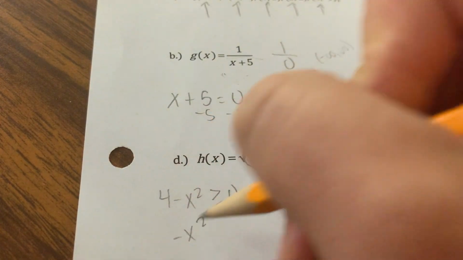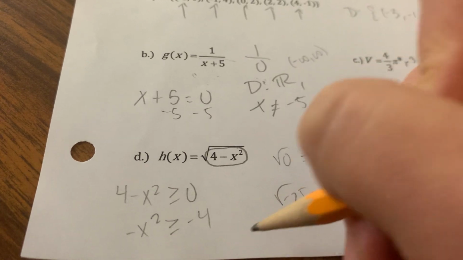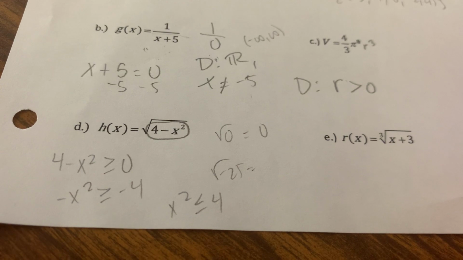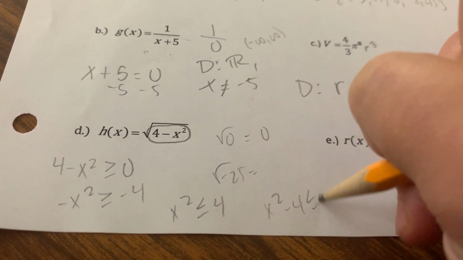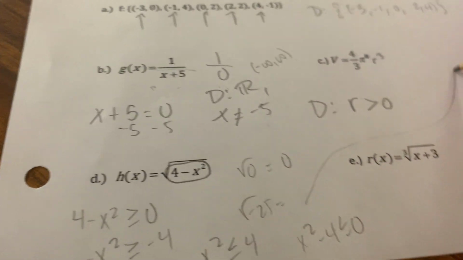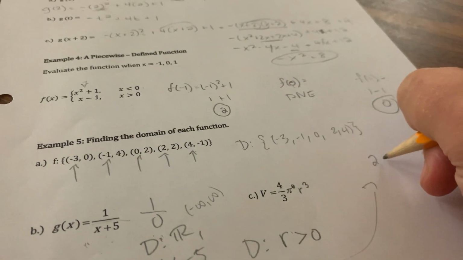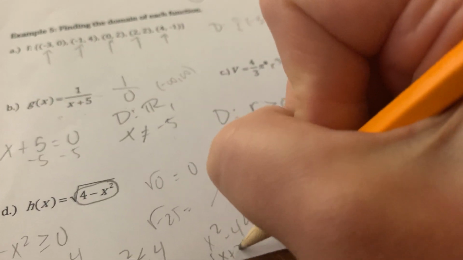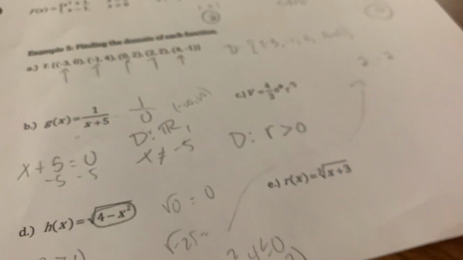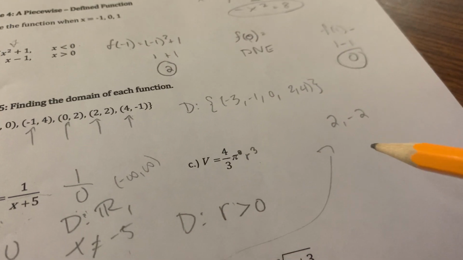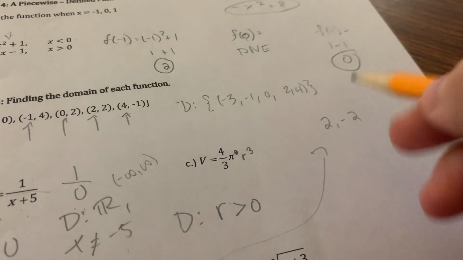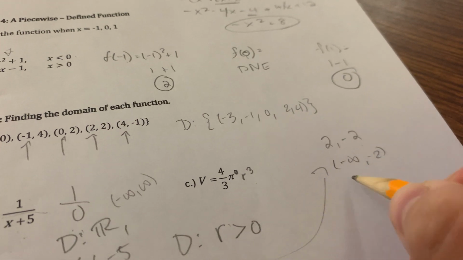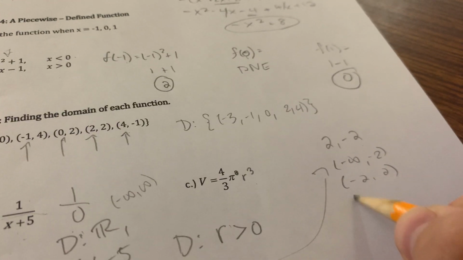Well, divide by negative, then bring it over to the other side. So your critical numbers are 2 and negative 2, because I'm going to factor this. If you have a bunch of numbers, a lot of you were doing this in your 1.6 or 1.7 homework, I can't remember. This is your smallest number. So your intervals are from negative infinity to negative 2, your next interval is from negative 2 to 2, and your last interval is from 2 to infinity.